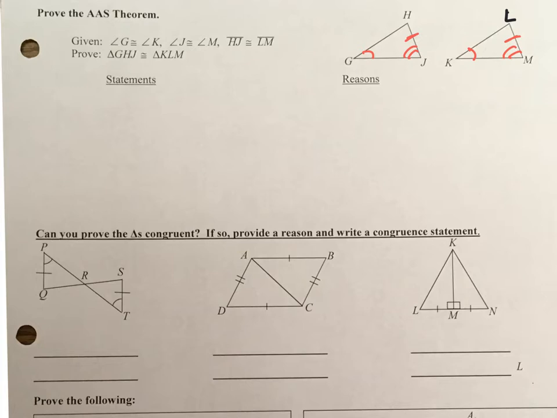So let's go ahead and start with our given statement. Now, sometimes we write all the given. In this proof, I'm just going to put the first two pieces of given information. I'm going to say that angle G is congruent to angle K and that angle J is congruent to angle M. Okay, reason: that was given.